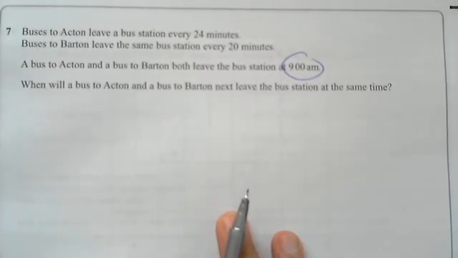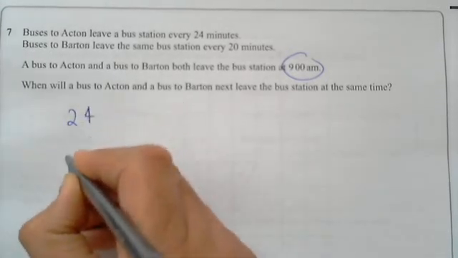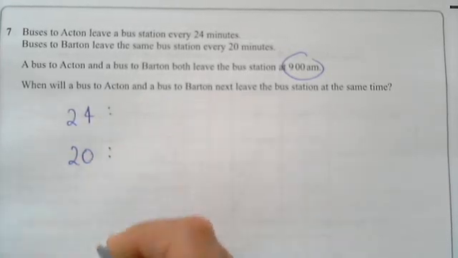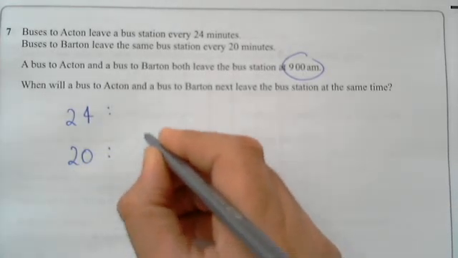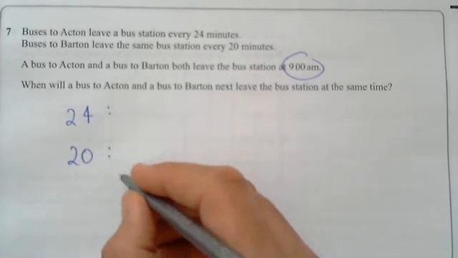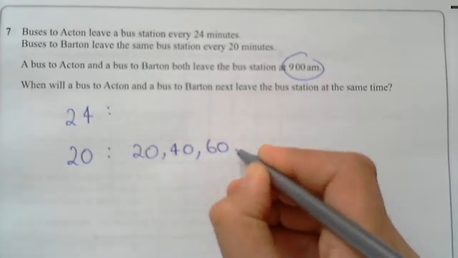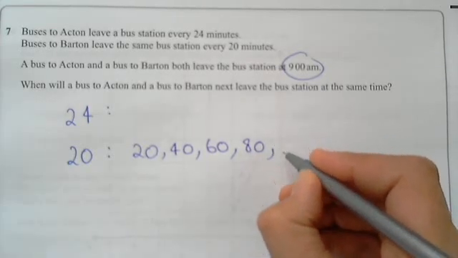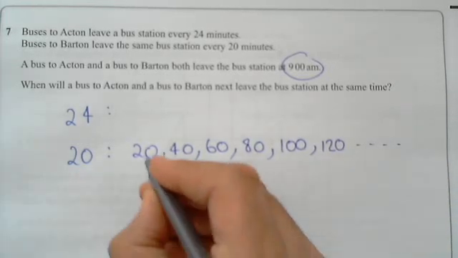What we need to do here is we've got one leaving every 24 minutes, one leaving every 20 minutes. We just need to count in the 24 times table and the 20 times table. So to see when the numbers will match, we get an LCM. 20, 40, 60, 80, 100, 120, and so on and so on. So these are minutes.